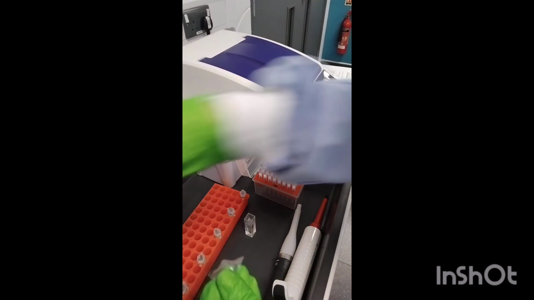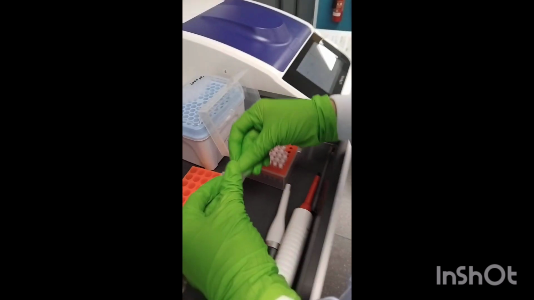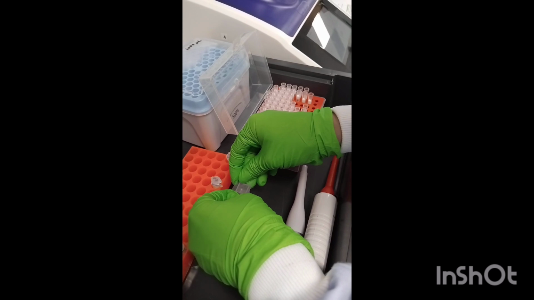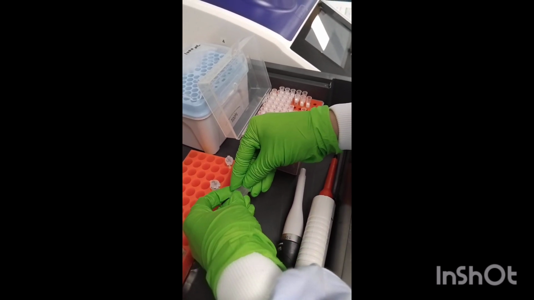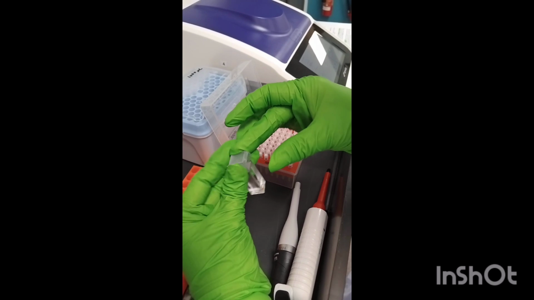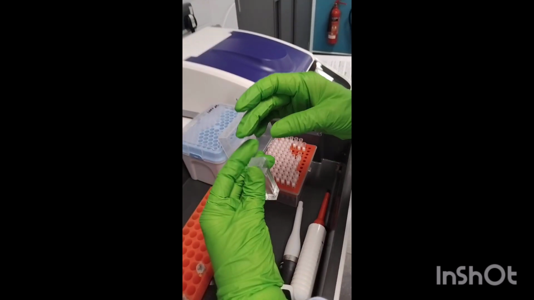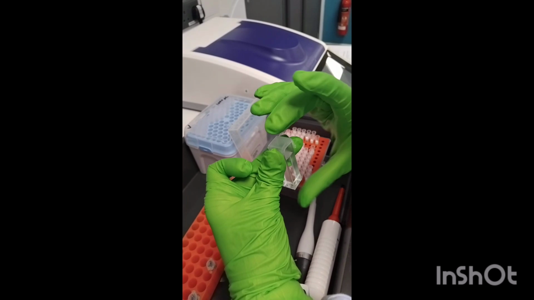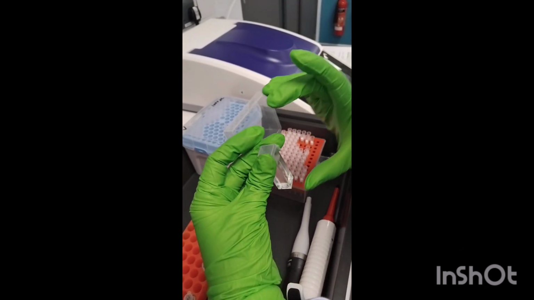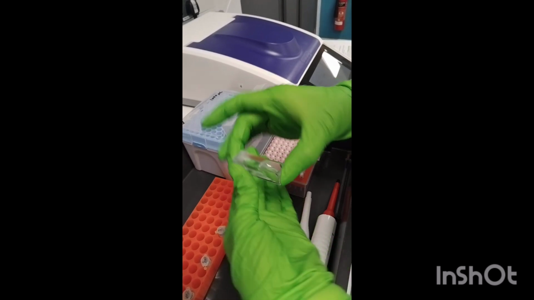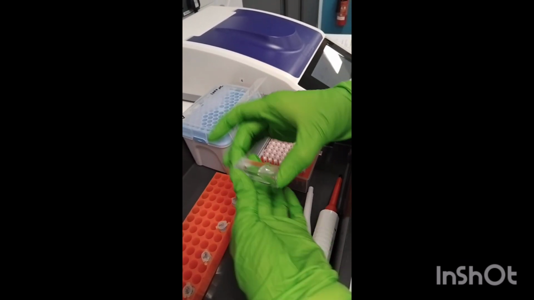Peel off the paper and cover your cuvette. Now just mix it. 1, 2, 3.